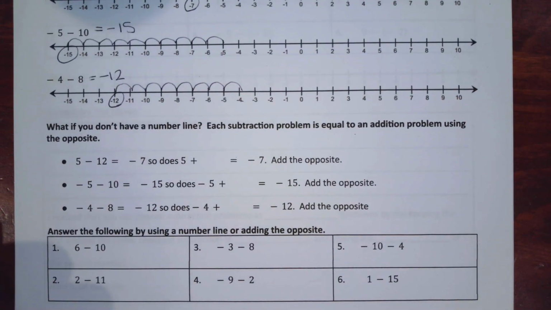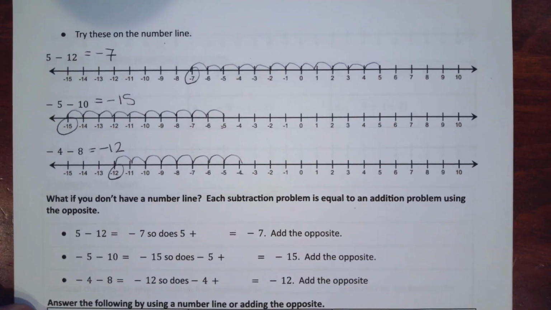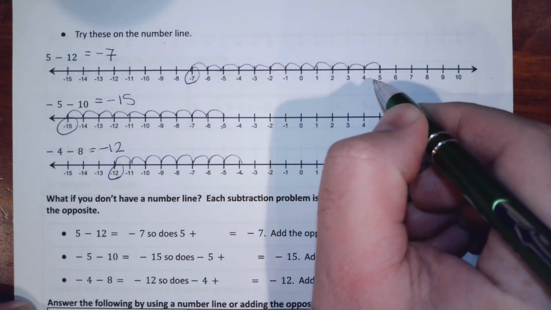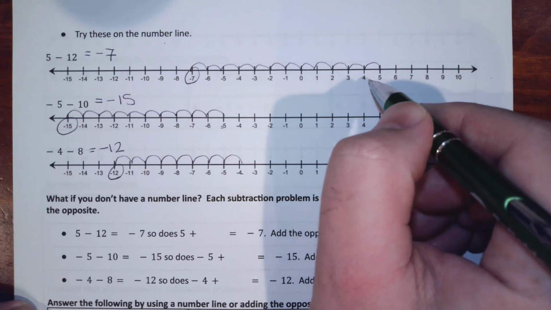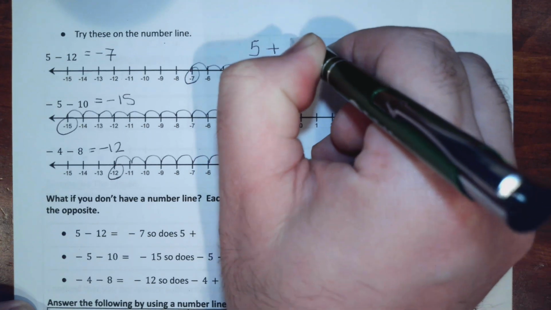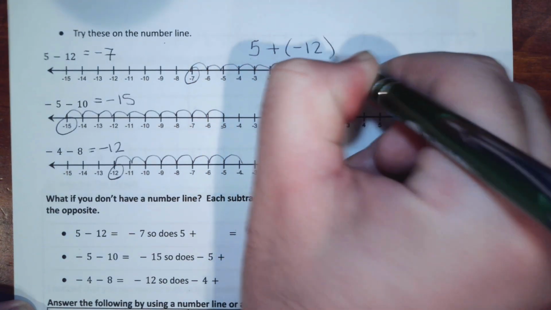So the question is, what if you don't have a number line? Well, each subtraction problem is equal to an addition problem using the opposite. What I mean by that is that these subtraction problems up here might look similar to some addition problems that you've done. So for example, this problem here of 5 minus 12 is the same thing as saying 5 plus -12.